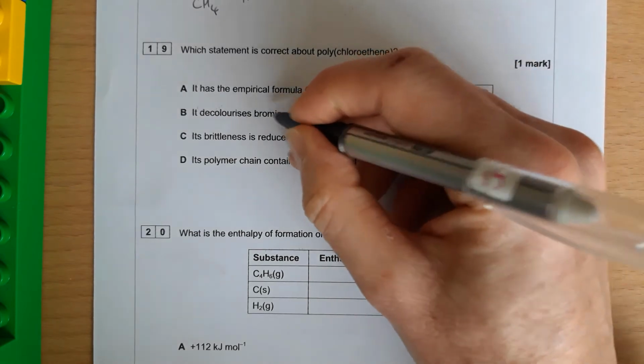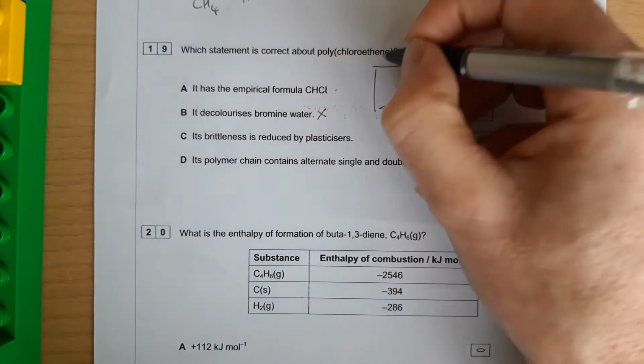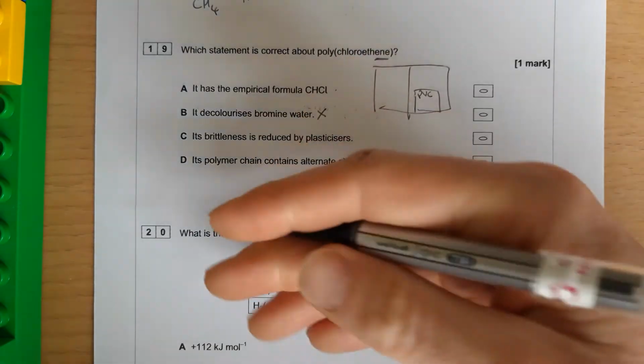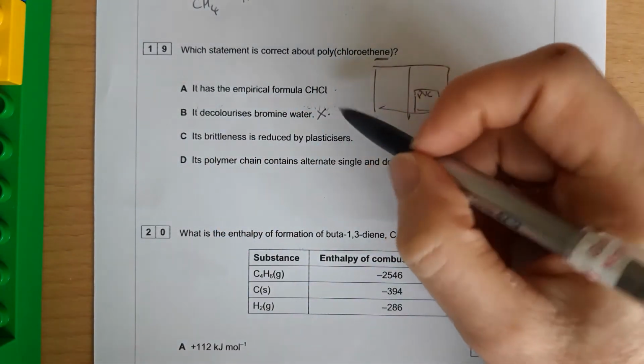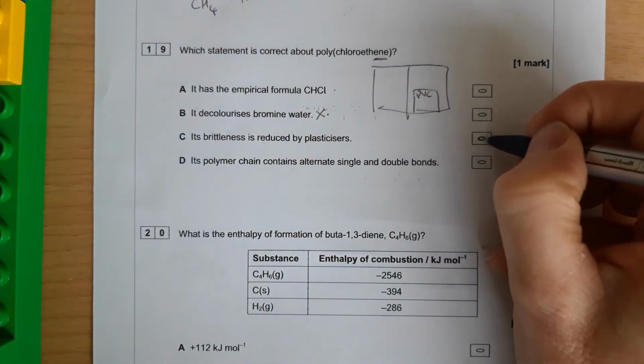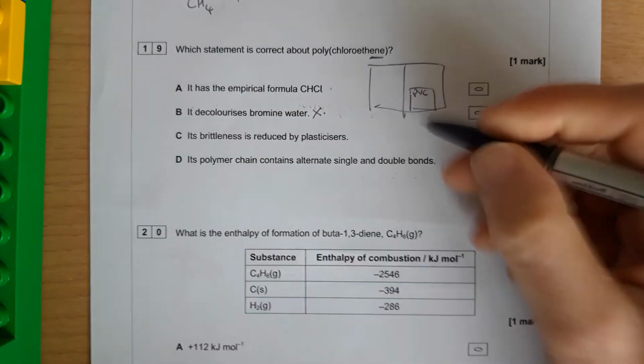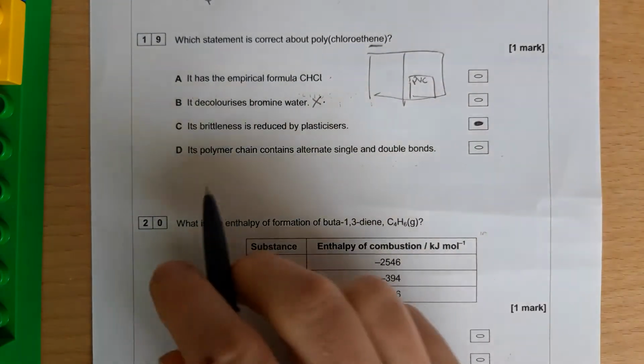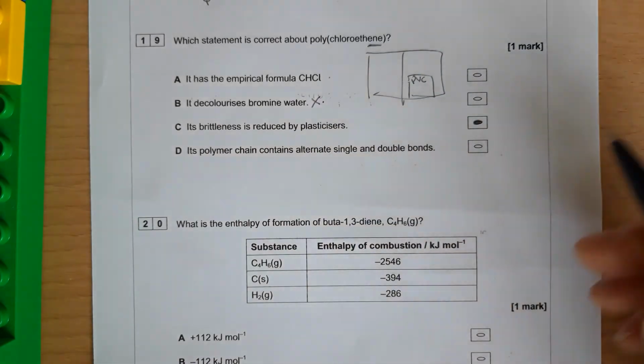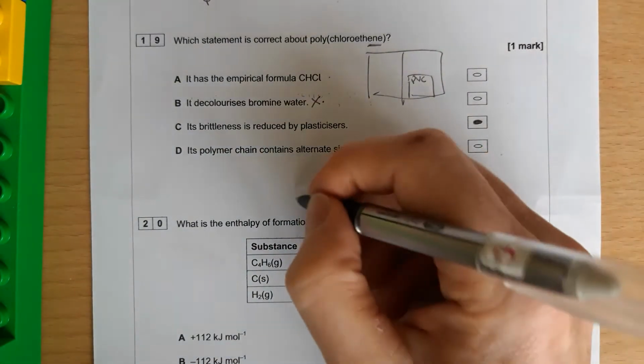No, it doesn't decolorize bromine water because once it's a polymer, I know it says ethene there, but a polymer opens up its double bonds, doesn't have double bonds. Its brittleness is reduced by plasticizers. That's true. Don't need to look at any of those. Its polymer chain consists of alternate single and double bonds. No, it doesn't. It's polymer chain.